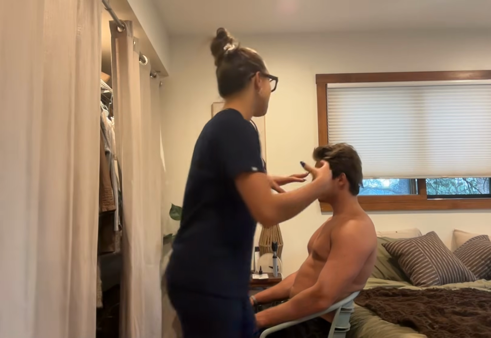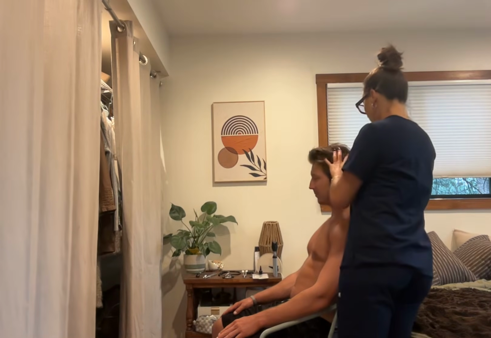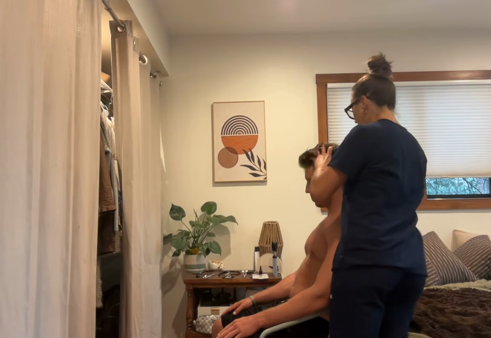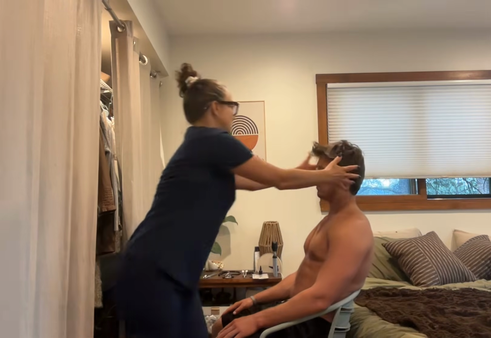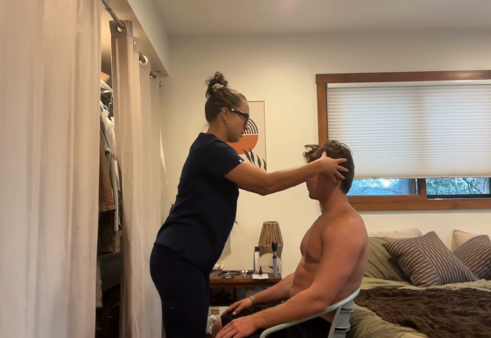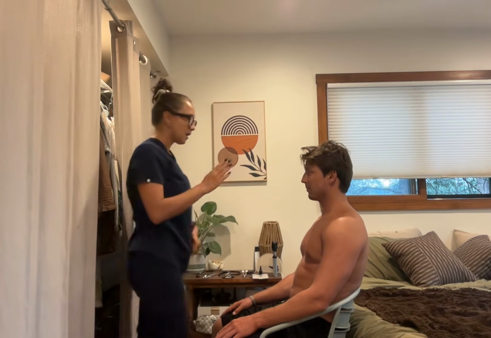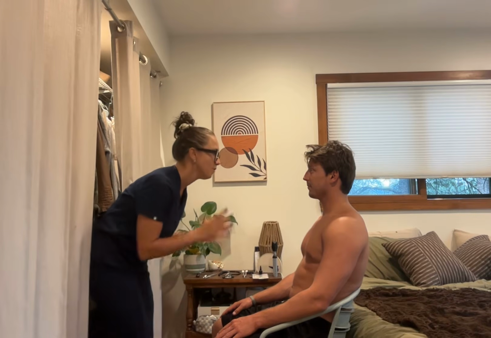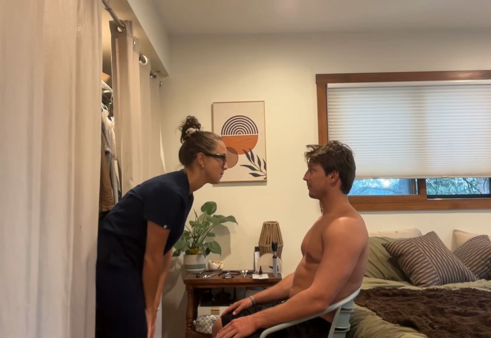So I'll start by palpating the head, just feeling for any lumps, masses. Hair distribution is even at this time, and good, very symmetrical. Then I'll make my way down to the face. So facial features are symmetrical.